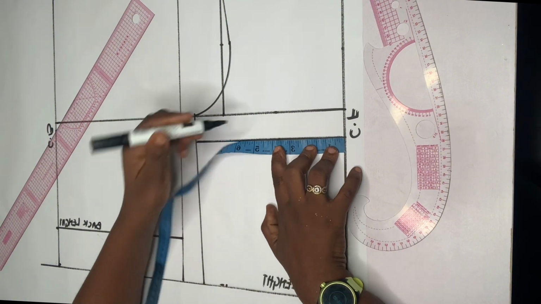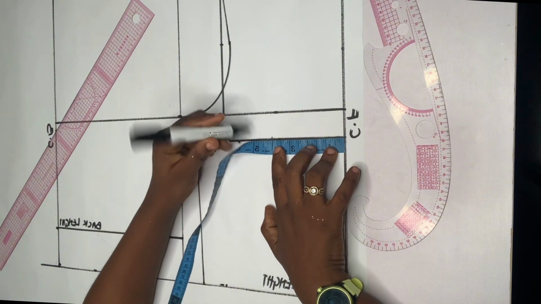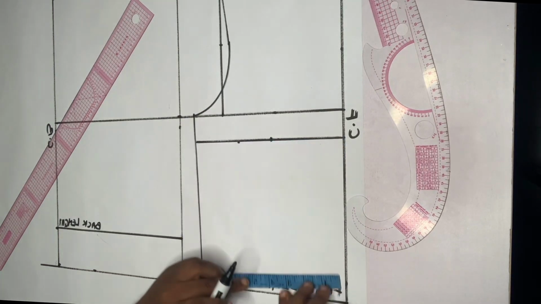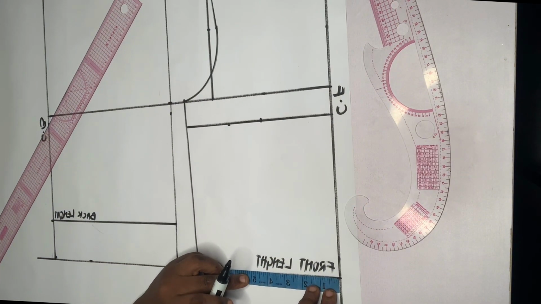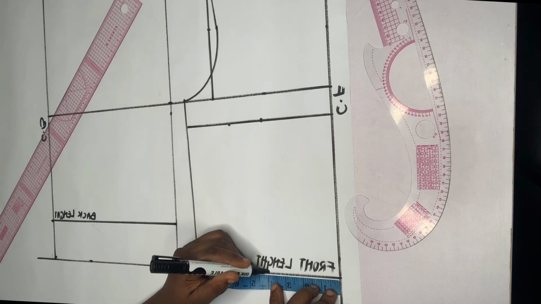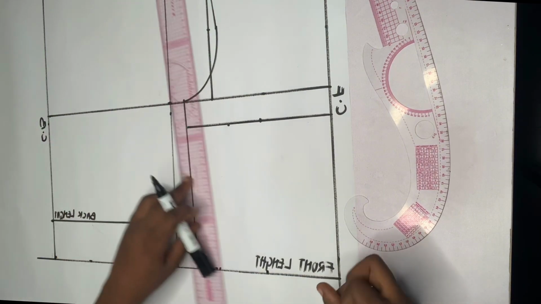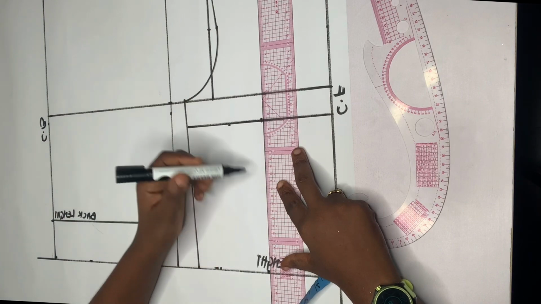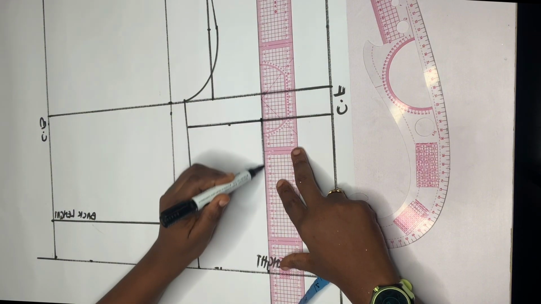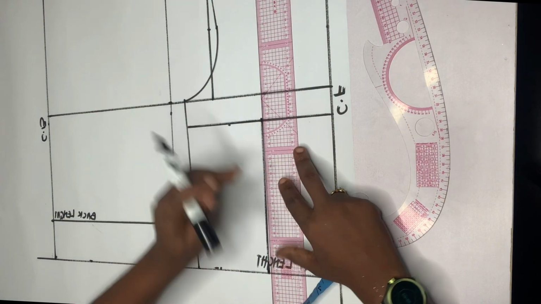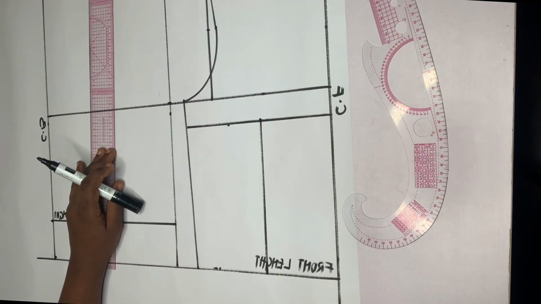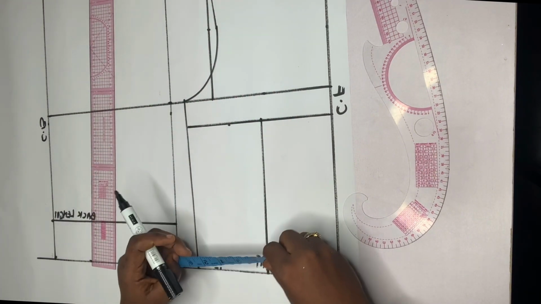This nipple to nipple measurement, that's our bust span, will be taken on our bust point line and also on the waist line. Nipple to nipple I'm working with here is 8 inches, so I'll take my 4 inches, that's 8 divided by 2, on the bust point line and on the waistline, and then I'll connect both like so.